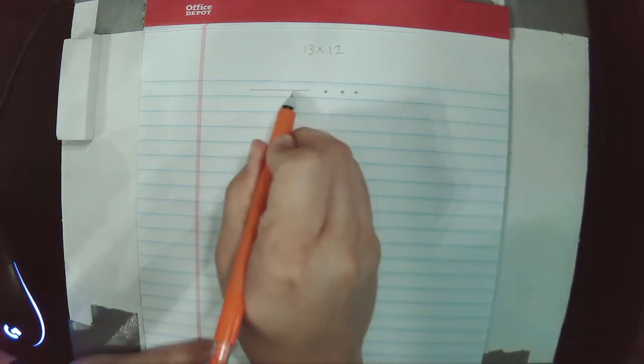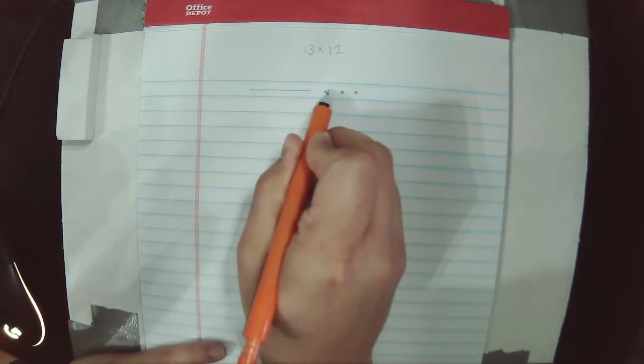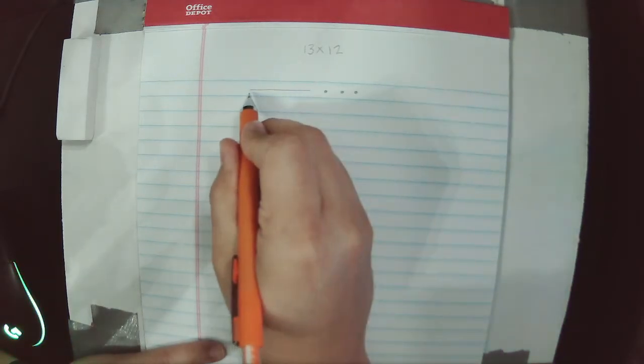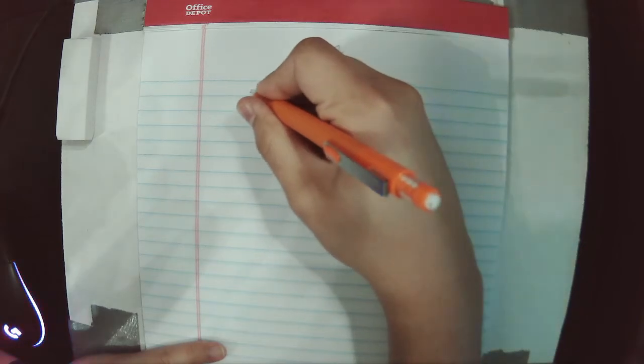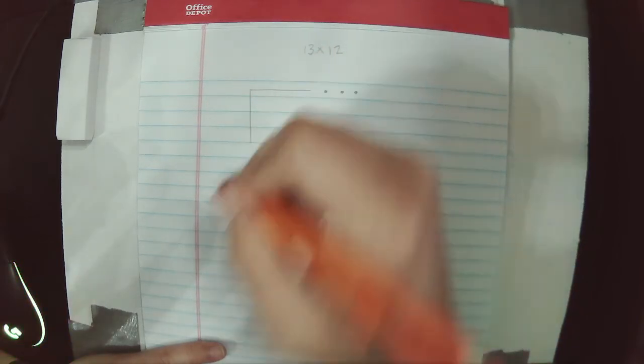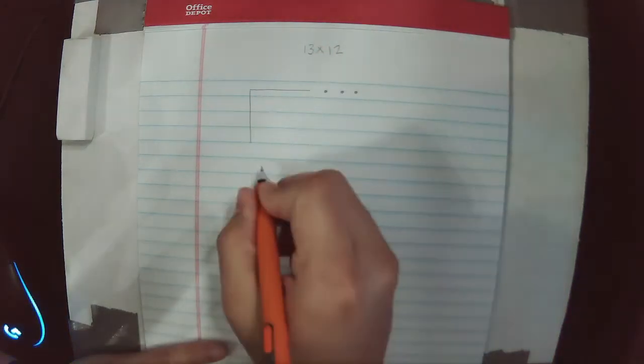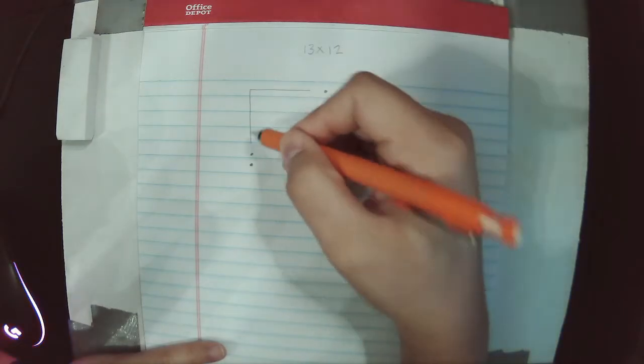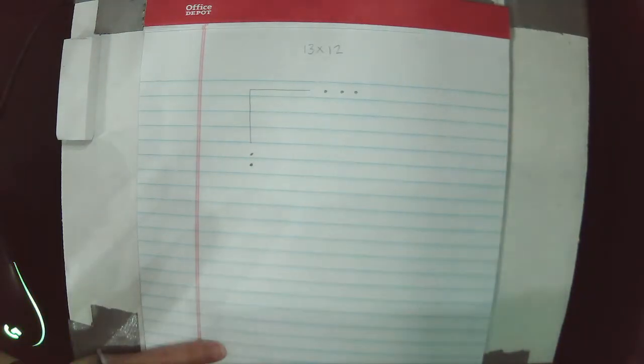You see where we started our line for the 13? I'm going to start at that exact same place. And instead of making my line go sideways, it's going to go up and down. So we need a line for a 10. And then 1, 2 dots for the 1s. 10, 11, 12.